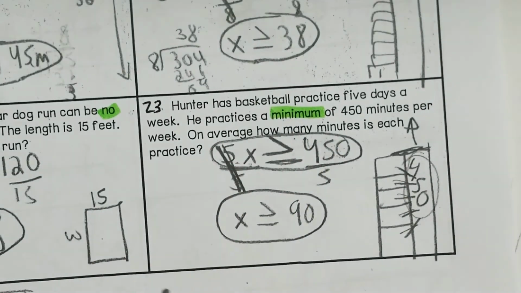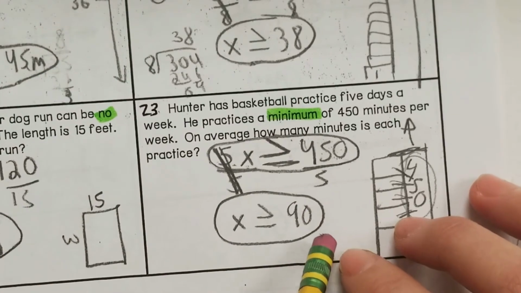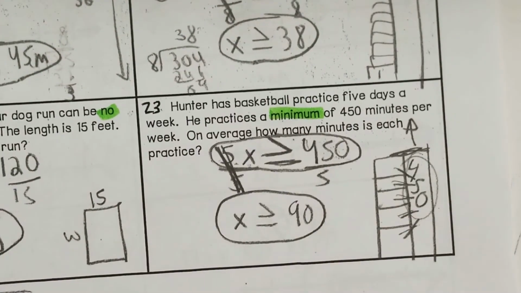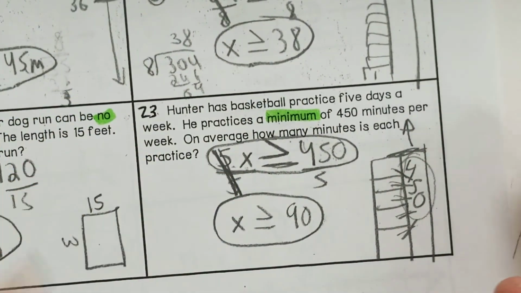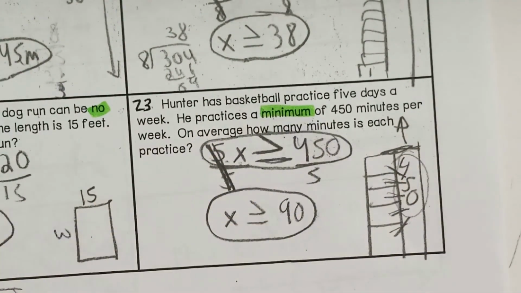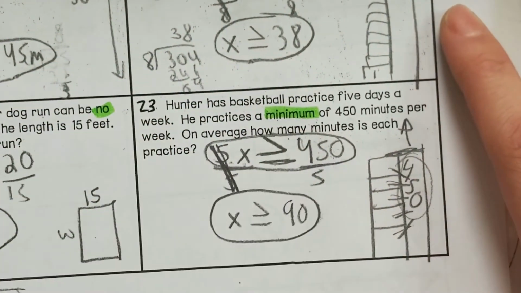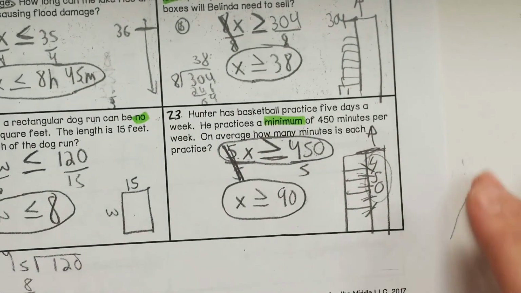That means that it's at least 90 minutes each practice, if not more. This is probably the most confusing part about inequalities, or equations, honestly. The fact that you know what you have to do, but whenever you write it, you have to kind of think the opposite. And we'll go over this kind of question more if you need help in class.